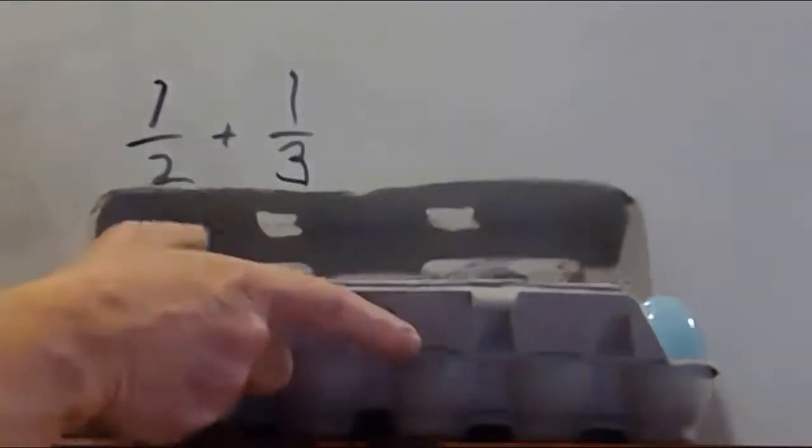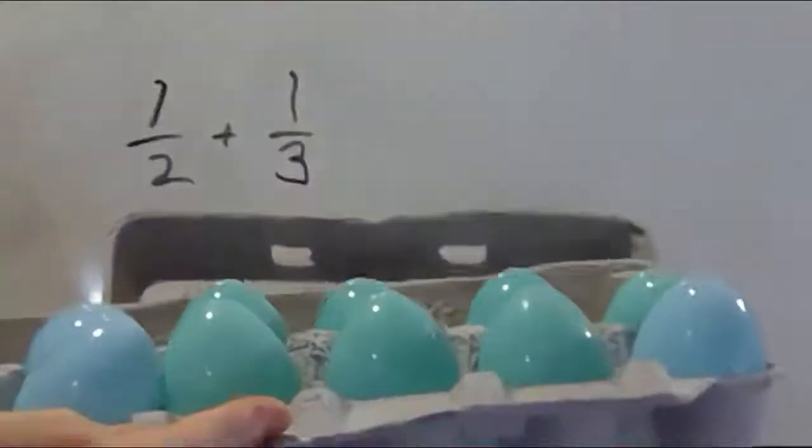1/2 plus 1/3 using an egg carton. So I'm going to start out with 2 egg cartons. I have 2 egg cartons, one here and one here.